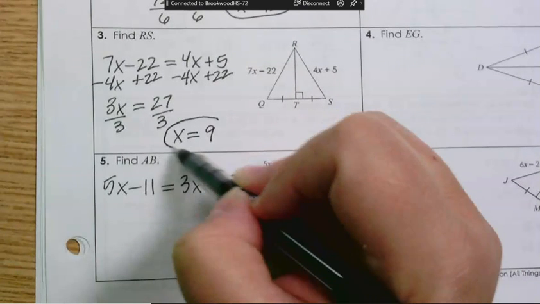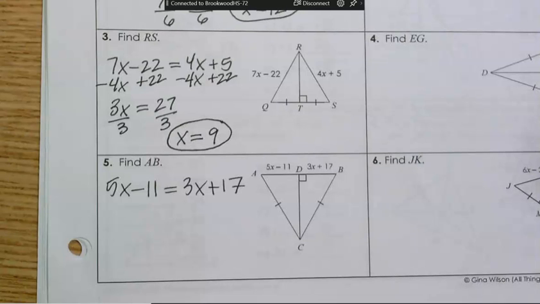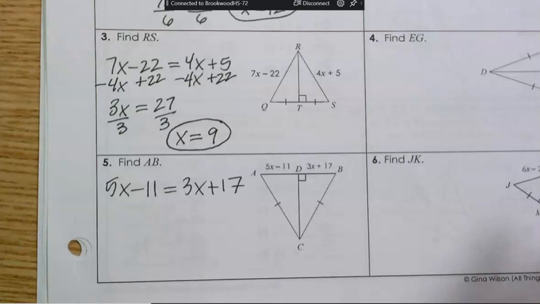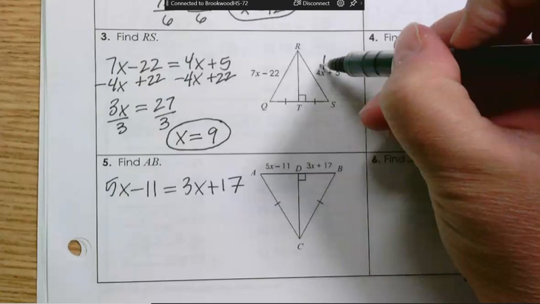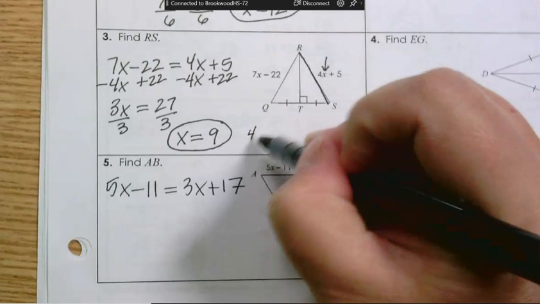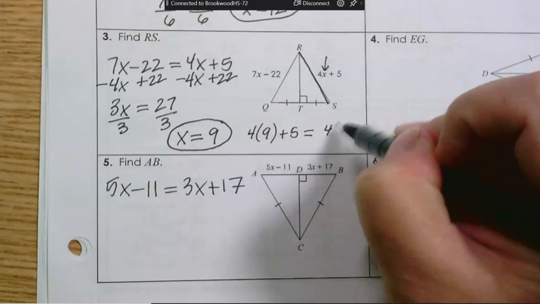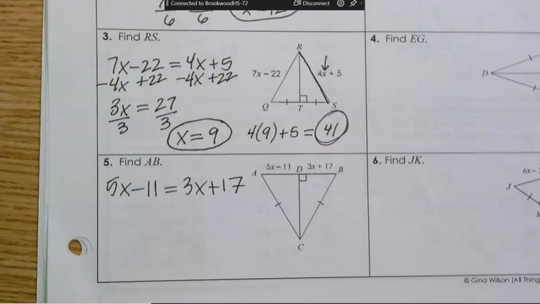And x is 9. Remember that I'm always saying when you find x, go back and look and see what you were supposed to find. Because look, I wasn't supposed to find x. I'm supposed to find the length of RS. I needed to find x. It's not like I wasn't supposed to find x, but that's not the end of the problem. Okay, so if x is 9, I have to go back up here and plug in 9 to find RS. So 4 times 9 plus 5 is 36 plus 5 is 41 is my answer.